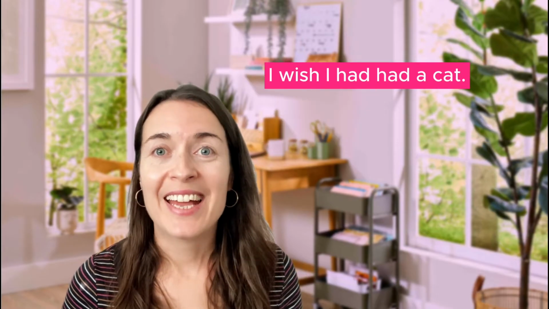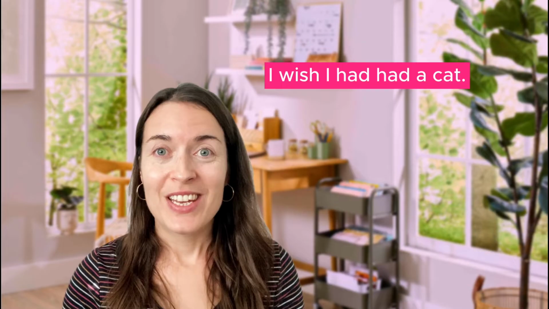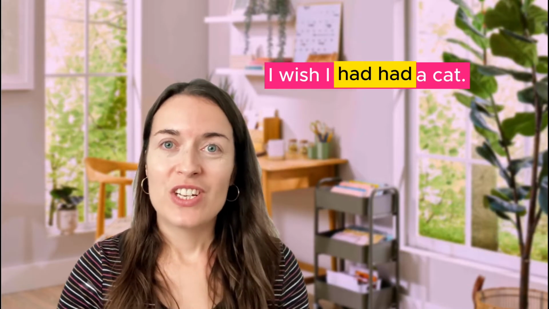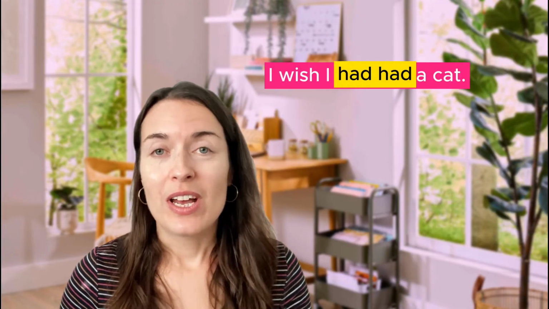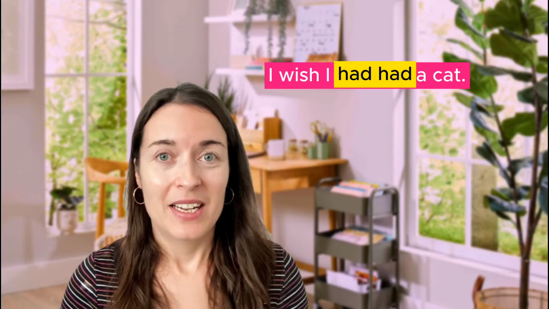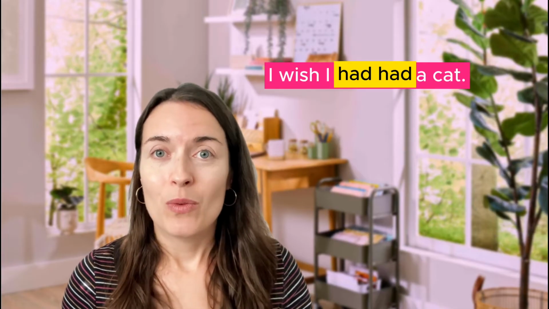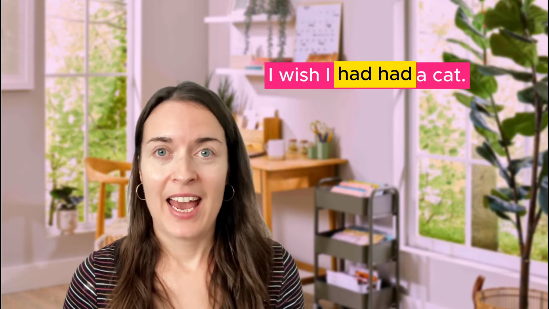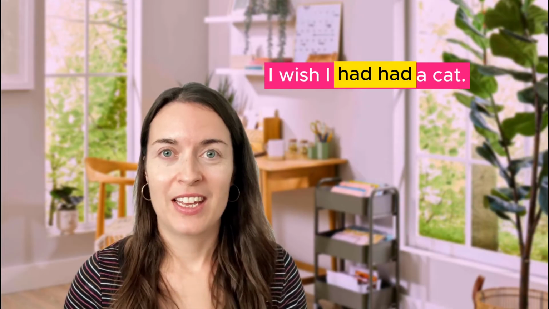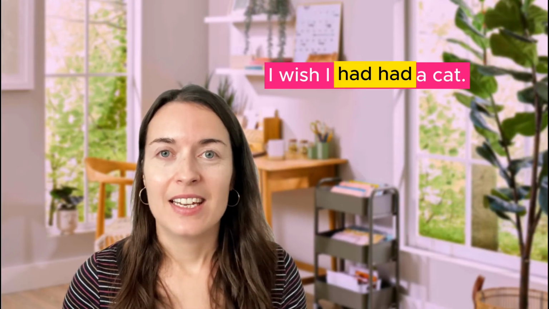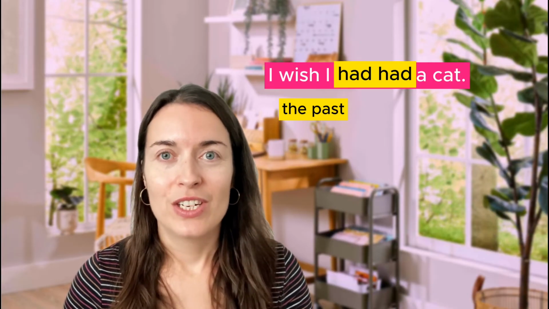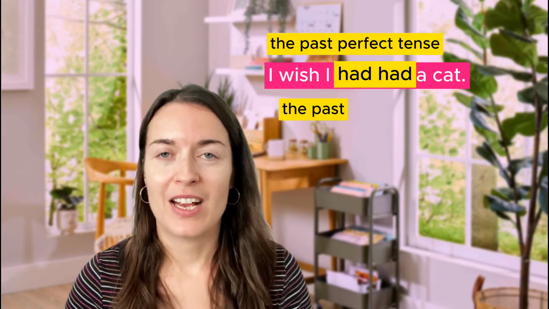I wish I had had a cat. So this is the double had, the confusing part. I wish I had had a cat. So last year, when I lived in France, I didn't have a cat, but I wanted one. So I wish I had had a cat back then, when I lived in France last year. So this sentence again is about the past. So, after I wish, you need the past perfect.